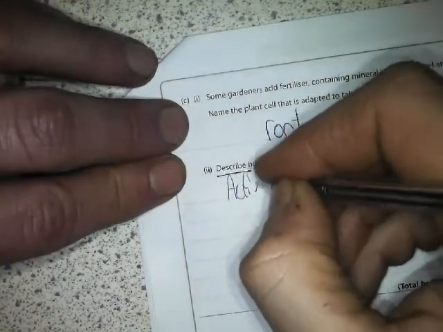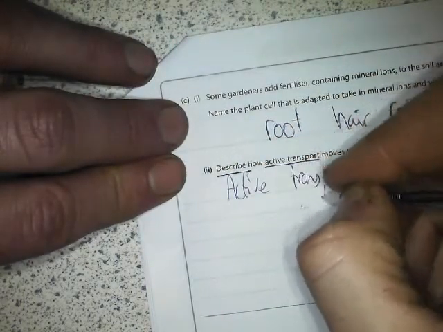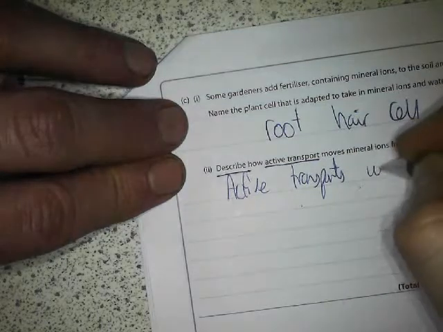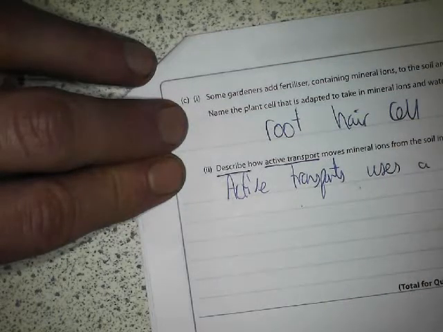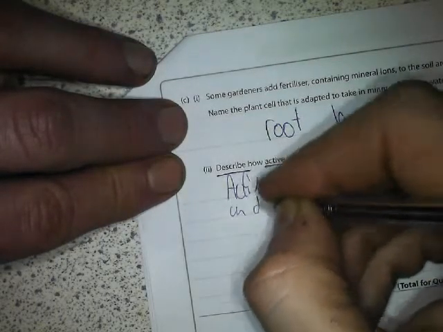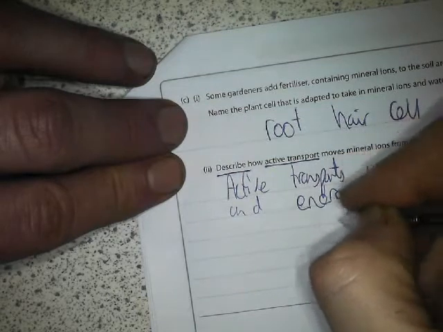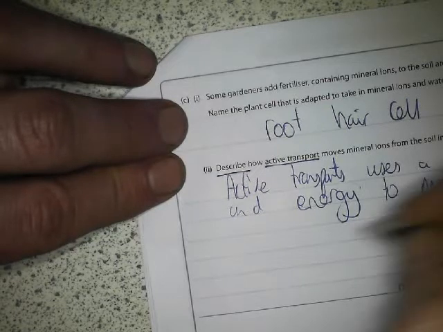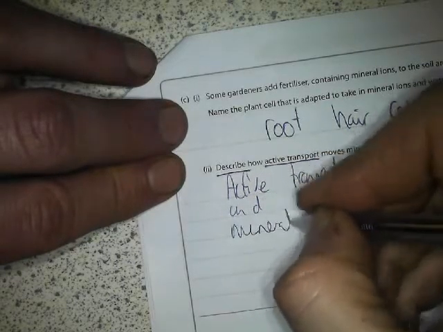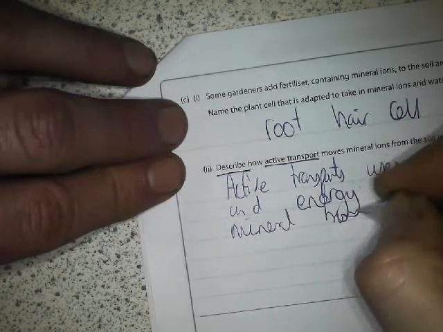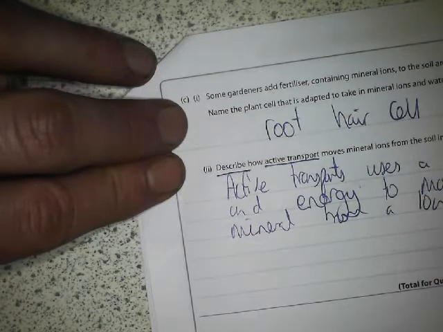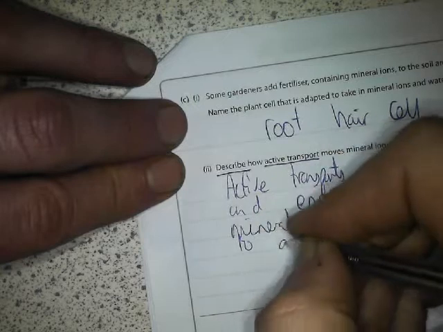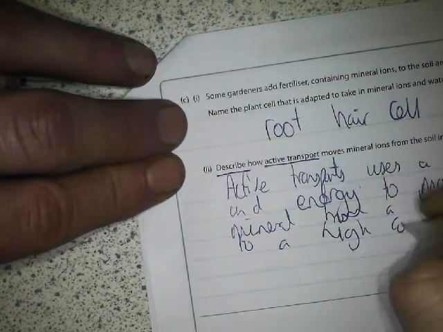So, active transport uses a pump and energy to move mineral ions from a low concentration to a high concentration.